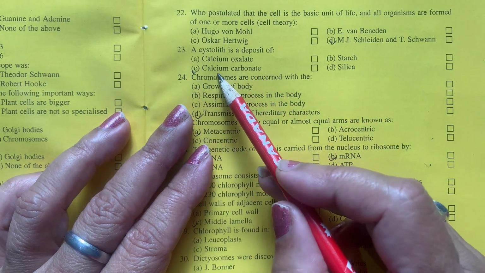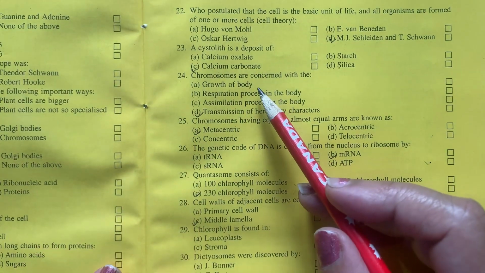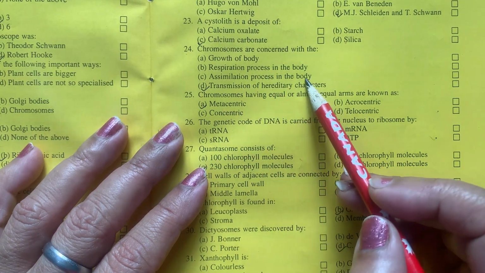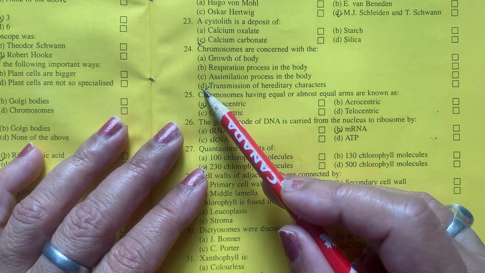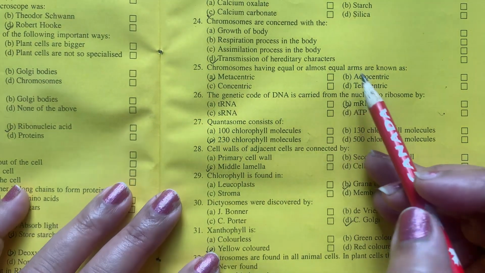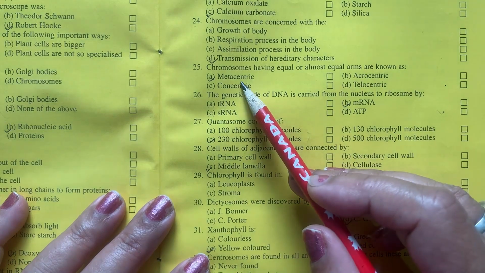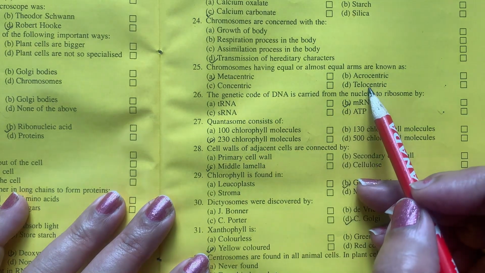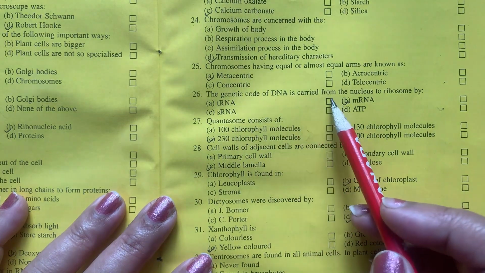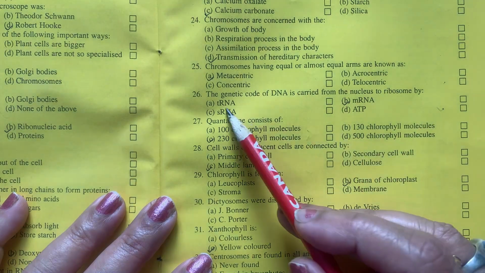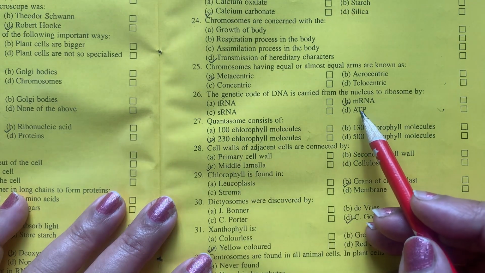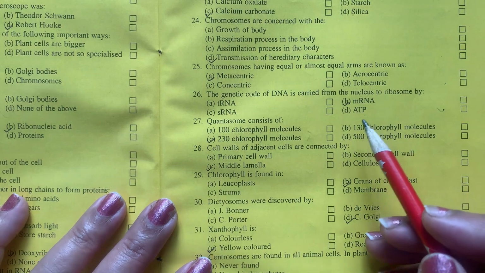C is correct. It is calcium carbonate is the right answer. Chromosomes are concerned with growth of body, respiration process in the body, assimilation process in the body, transmission of hereditary character. Last option is correct. Transmission of hereditary character. Chromosomes having equal or almost equal arms are known as metacentric, acrocentric, concentric, telocentric. First option is correct. It is metacentric. The genetic code of DNA is carried from the nucleus to ribosome by transfer RNA, messenger RNA, subscribal RNA, ATP. Second option is correct. It is messenger RNA.